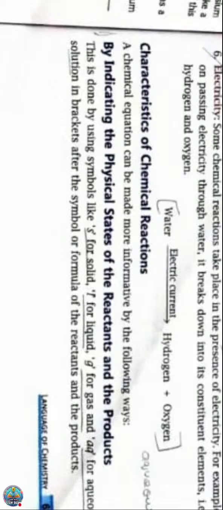Is it clear, Sarath? Sarath, is it clear?